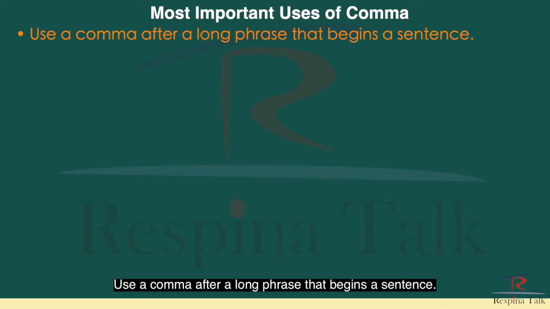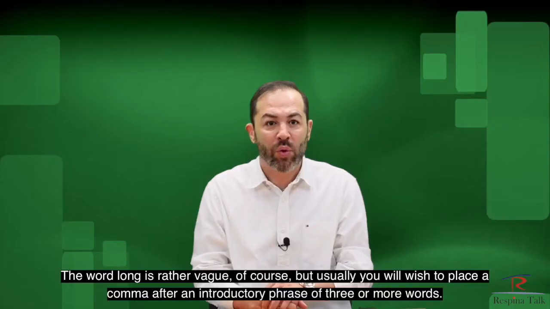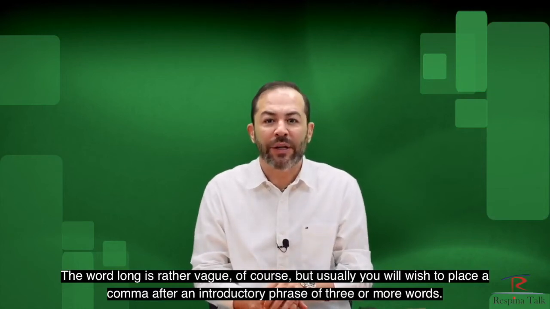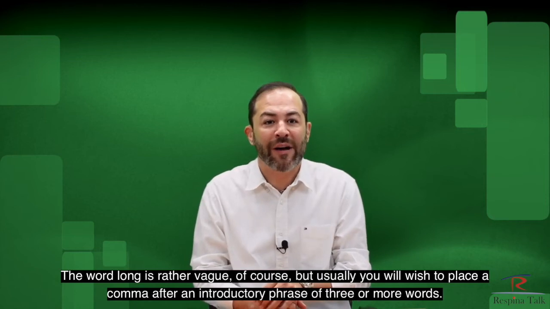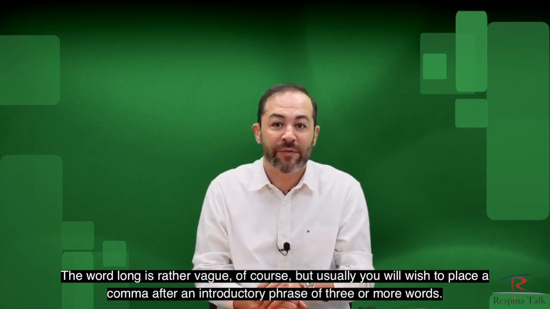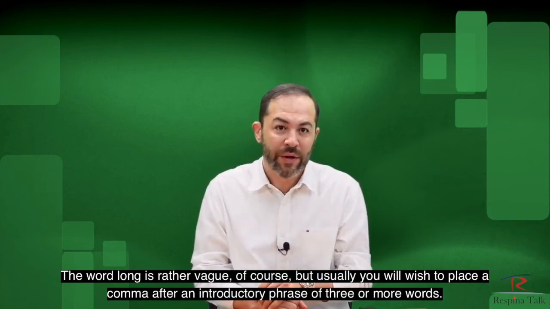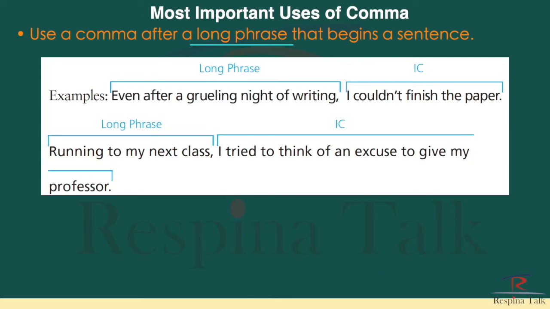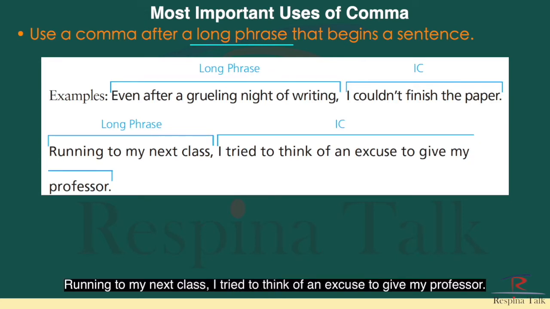Use a comma after a long phrase that begins a sentence. The word long is rather vague, of course, but usually you will wish to place a comma after an introductory phrase of 3 or more words. For example, even after a grueling night of writing, I couldn't finish the paper. Or running to my next class, I tried to think of an excuse to give my professor.